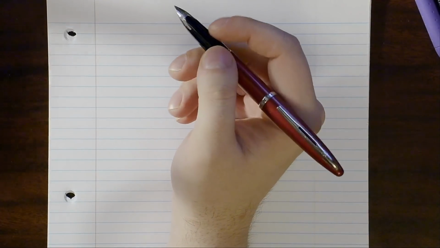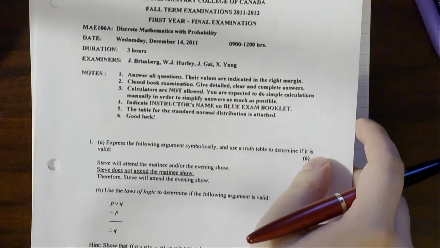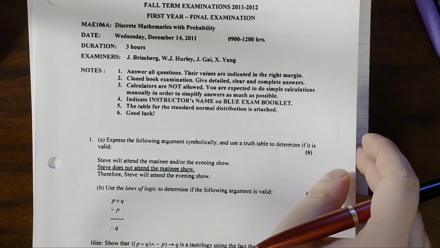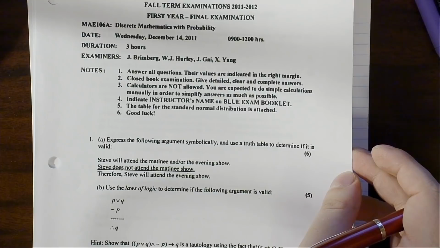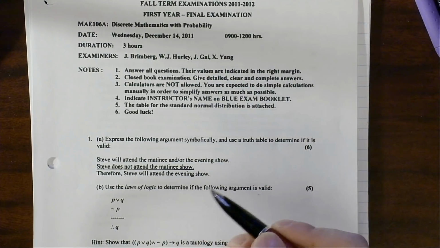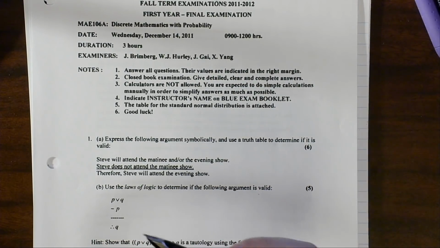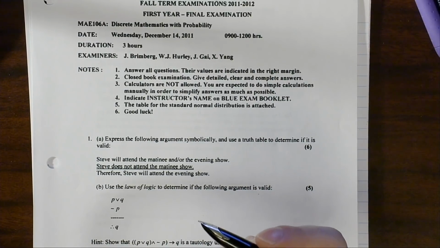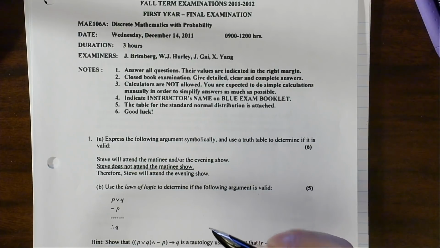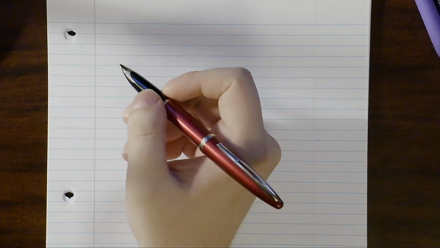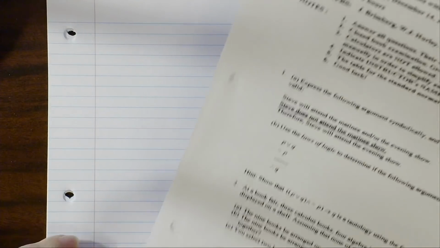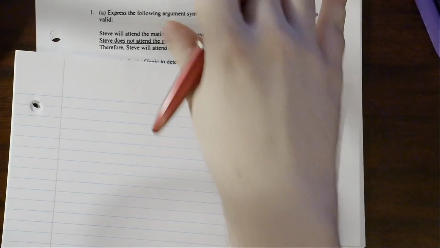Okay, so what we're going to do is a final exam from 2011, 2012. The only thing that all these exams are missing is the multiple choice. Again, the multiple choice will be based on terms, conditions, and quick calculations that you should be able to do. So without further ado, we should start. There we go.